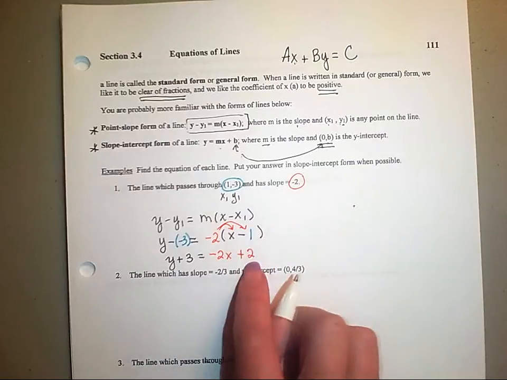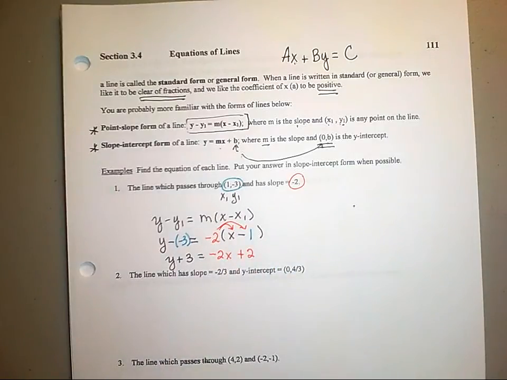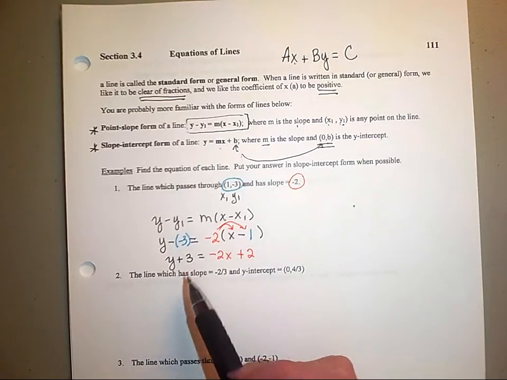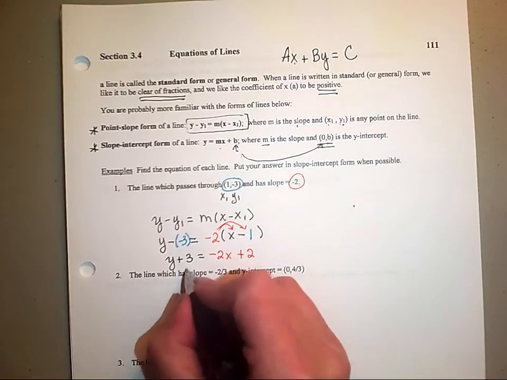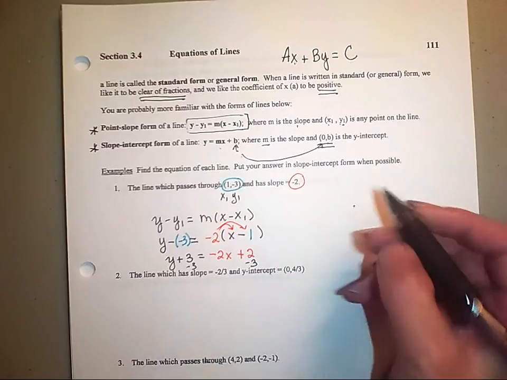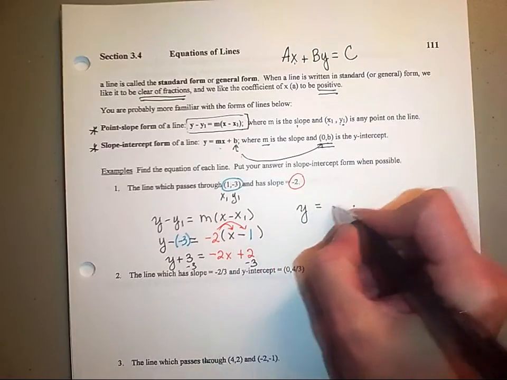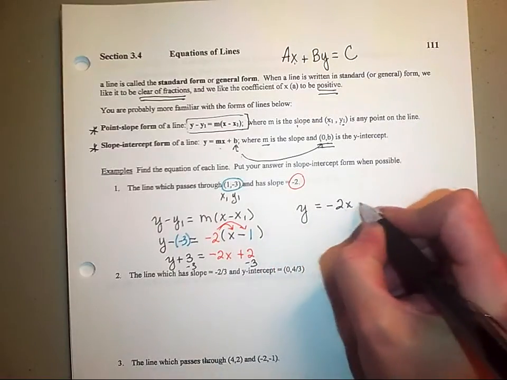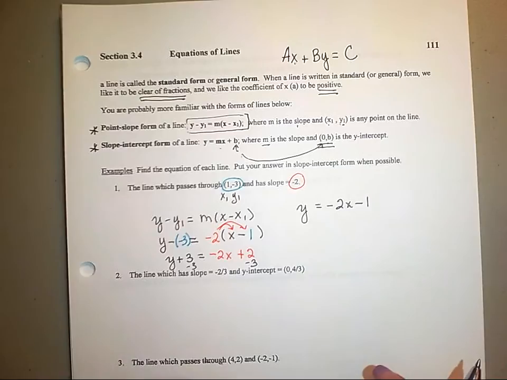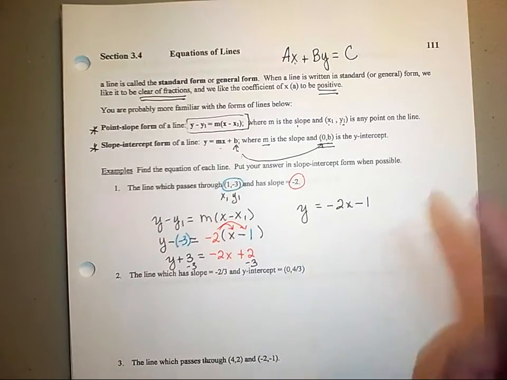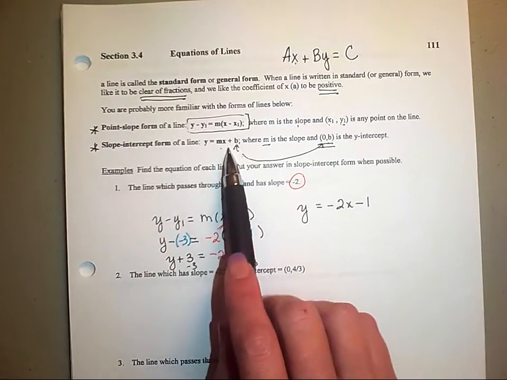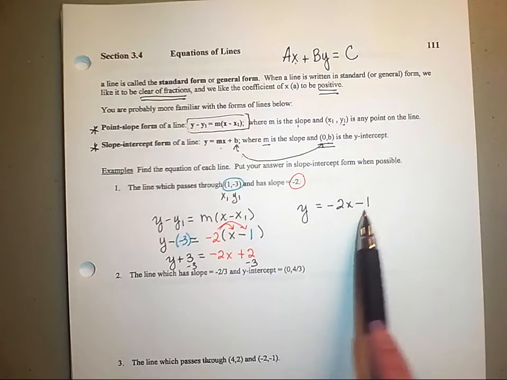Negative 2 and negative 1 will become plus 2. And now let's solve for y. So I need to subtract 3 from both sides to get y is equal to negative 2x minus 1. Okay. So we've simplified it to the slope-intercept form, which is y equals mx plus b.